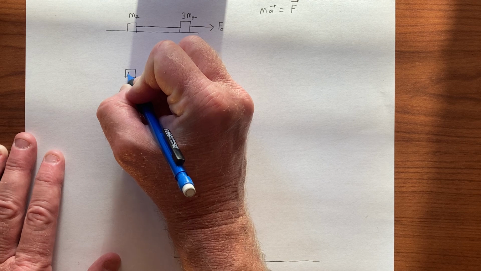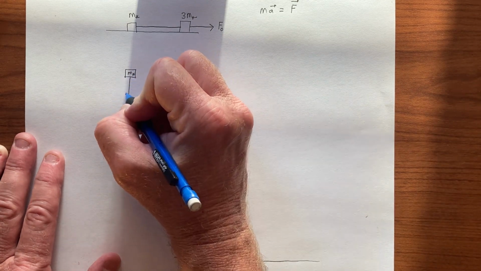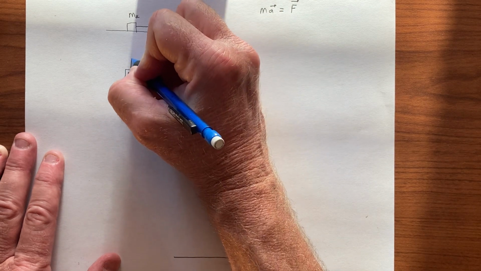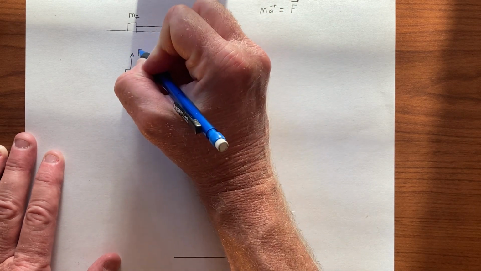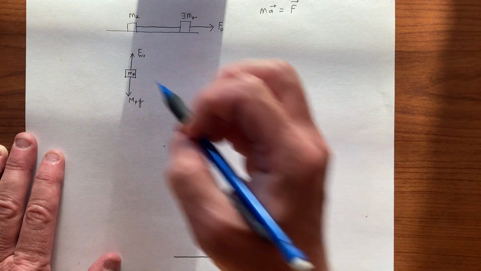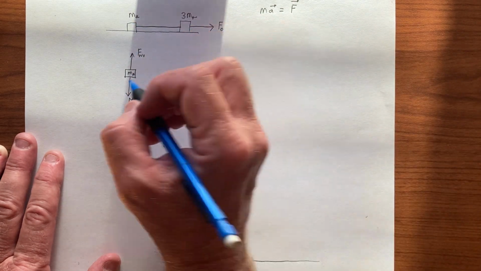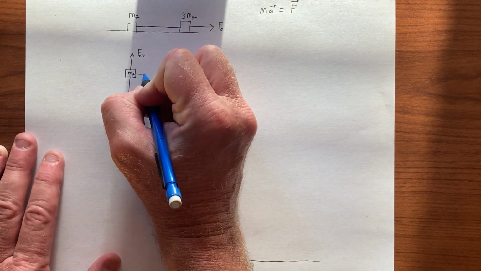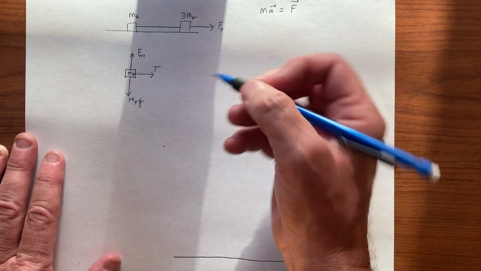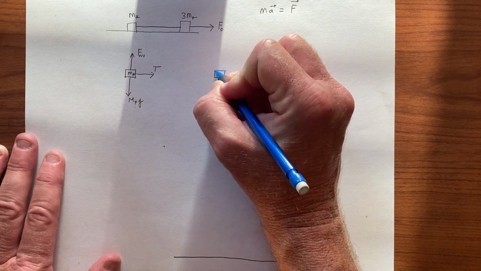And therefore here's m star. We know that there's a force of gravity acting downward, so we have m star g downward. There's a normal force acting upwards. Let's call it Fn1 for the normal force on this object. Then we have a force this way, which is an unknown tension, and that's it. There's nothing else acting on that object. So that's the end of the free body diagram for that one.